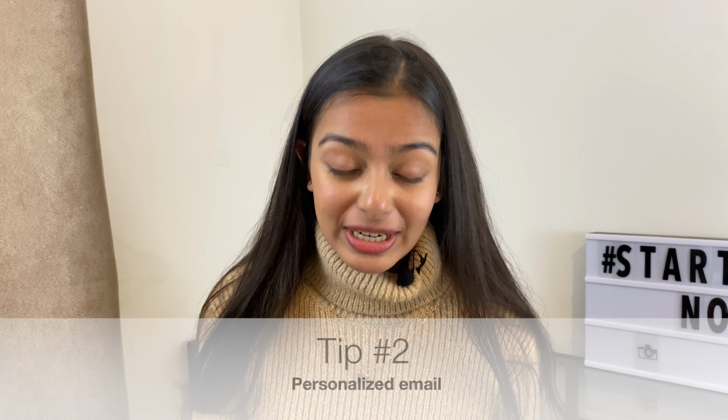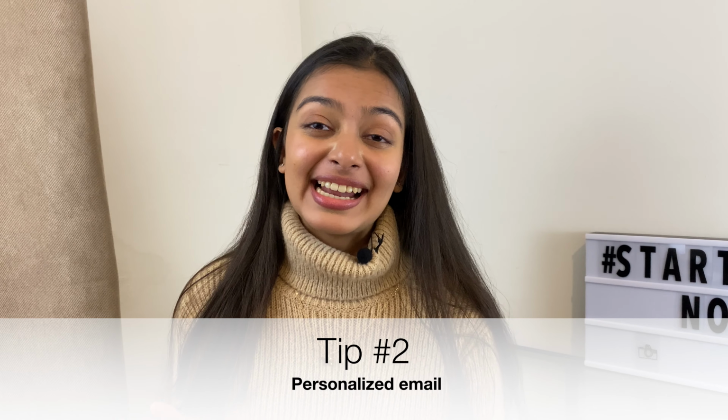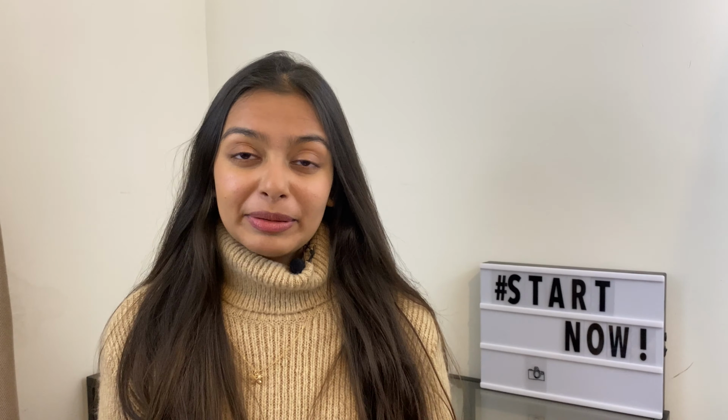Now, how do you email professors about opportunities that are currently available for you as a volunteer? Your email should be personalized and different for each lab. Before continuing, if there is a procedure on how to apply through their lab website, do that.